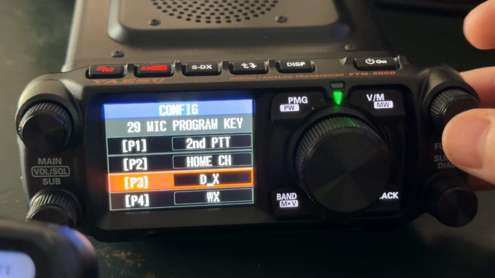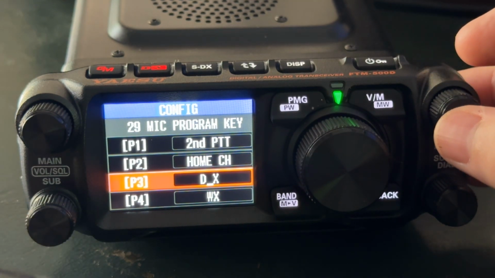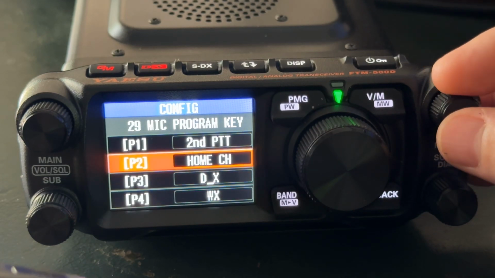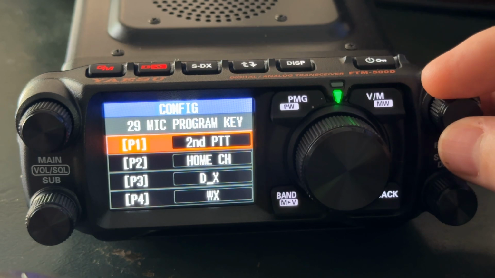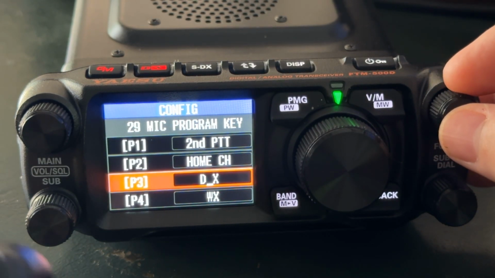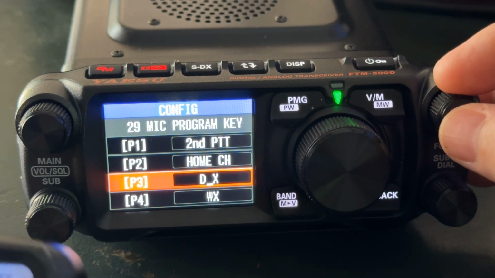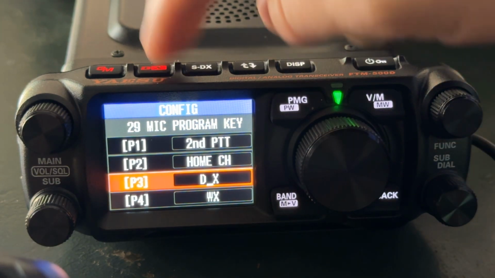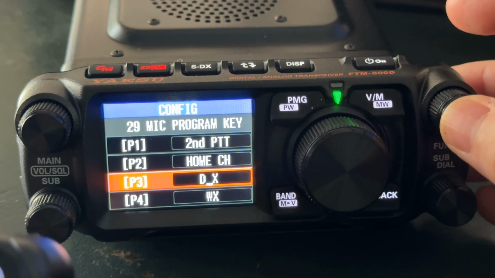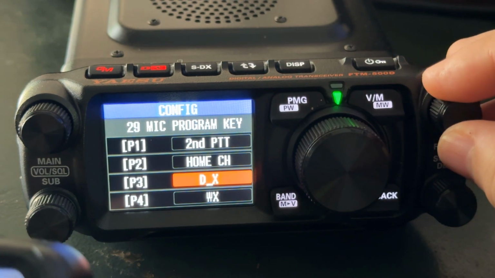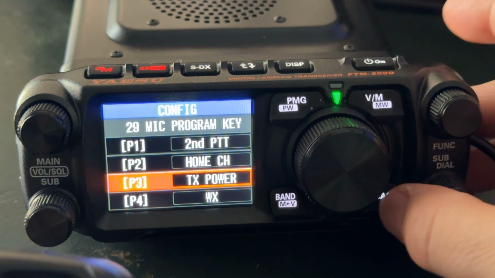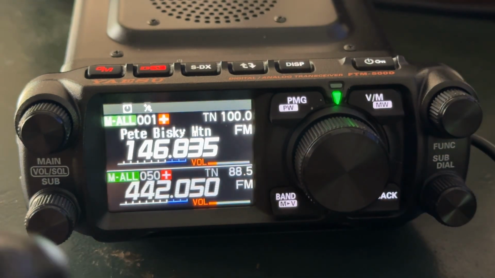And I'm going to go down to the one that's called D_X. That's the default. And you see, by the way, there's weather. There's the one that takes you to home channel, and there's the secondary push to talk. I'm going to change the one for mode because I wouldn't likely use that a lot. I'll program any C4M frequencies in there, or I can tap this button here on top. So I'm going to reassign that. All right, so I press and it makes it red, and then I can go through and change it. And there it is, TX power. All right, and then I'll hit the back key twice to get back out here.